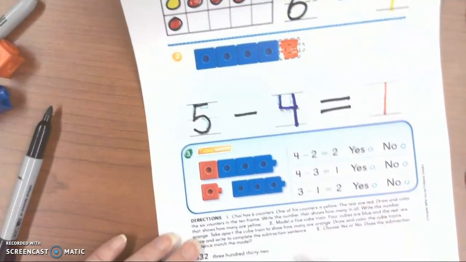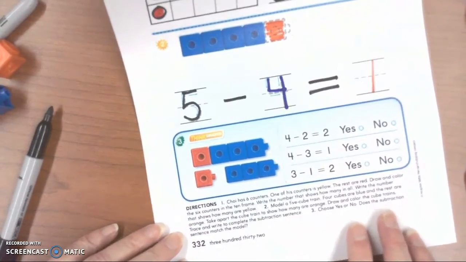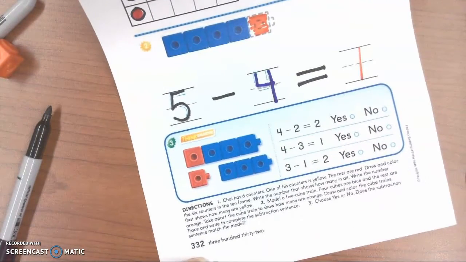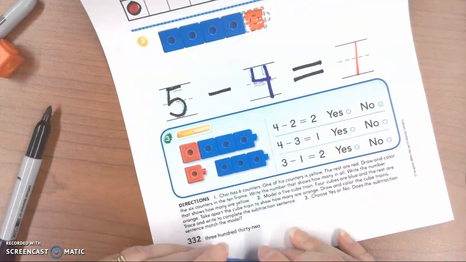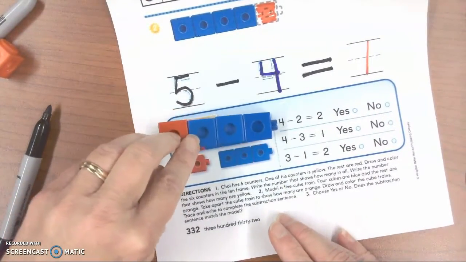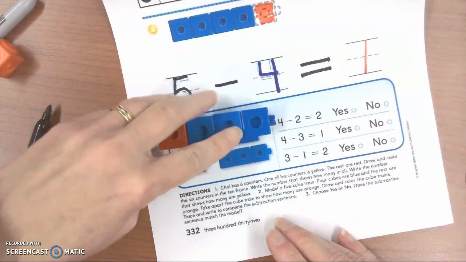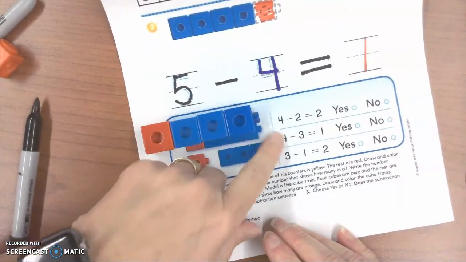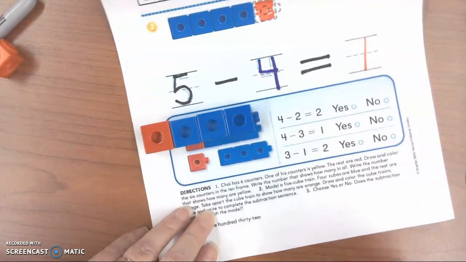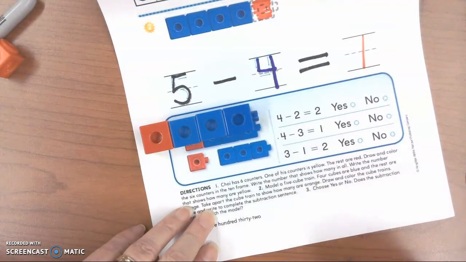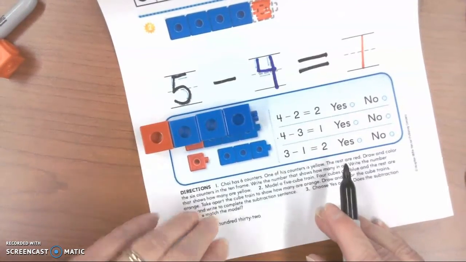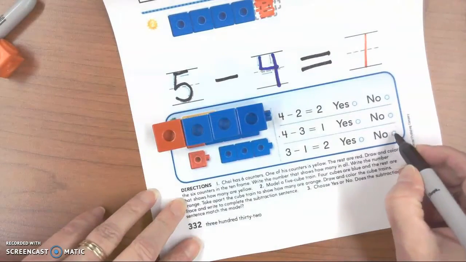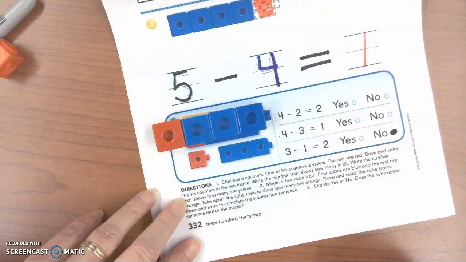Problem number 3. Choose yes or no. Does the subtraction sentence match the model? So our subtraction sentence has us modeling. We have a red and a blue train, and we have a total of 4. Well, when we look at our answer choices here, I see that this one begins with 4 and this one begins with 4, but this one begins with 3. This total amount is 4, so we know that this one cannot be true.